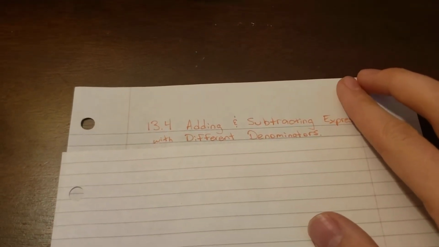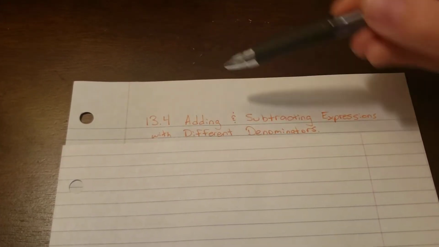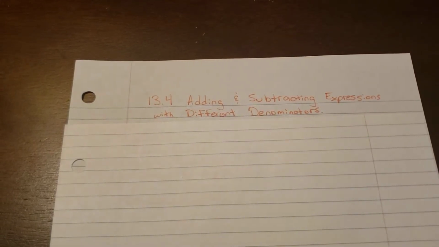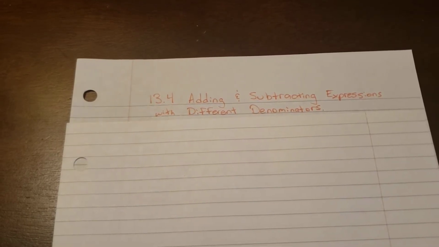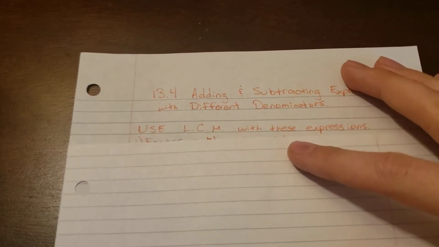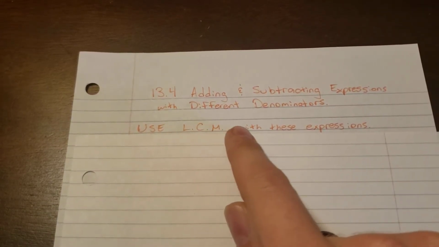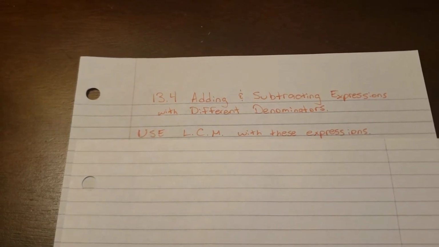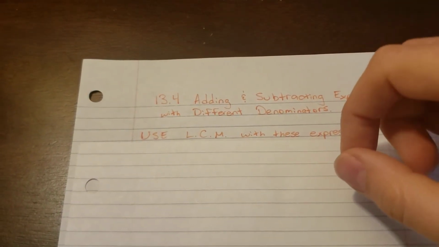13.4. Now, this is where it's not so pretty because we are going to be dealing with expressions that have different denominators and how we add and subtract them. Same as yesterday, the process is basically the same as fractions. So what we're going to need to find is the least common multiple with these expressions. We need to find what we can multiply to both fractions, top and bottom, in order to get the same denominator.